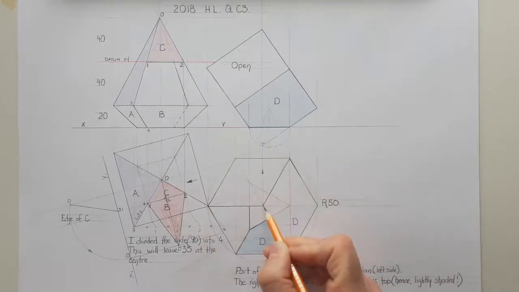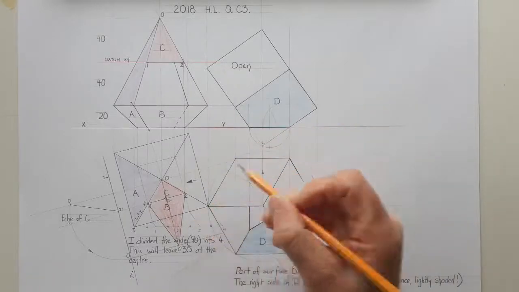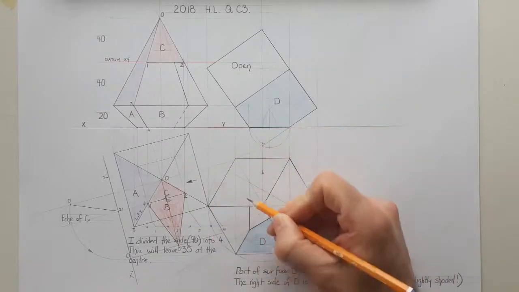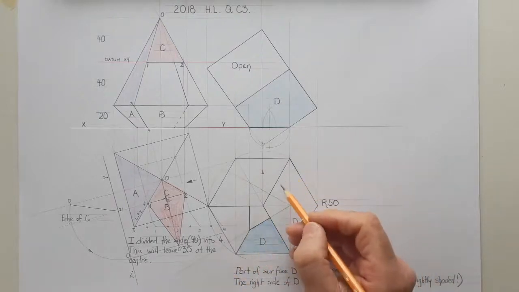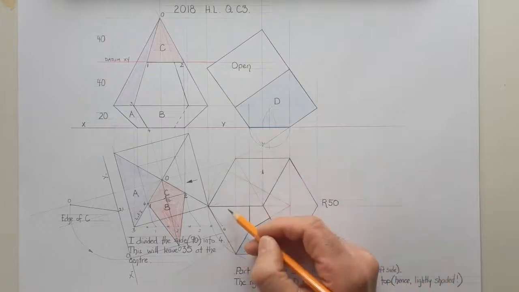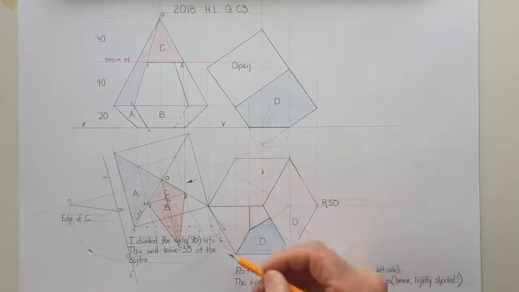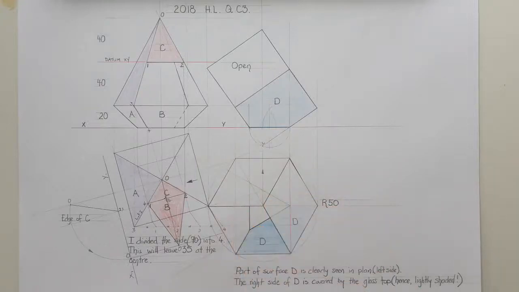So the distance from here as far as here is 50. I've drawn my circle, and then through the center point, I've set up 60 degree angles. Because if you remember, the number of degrees in a full circle is 360. The number of sides on the hexagon is 6. 6 into 360 goes 60 times.